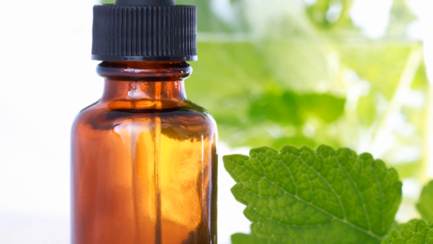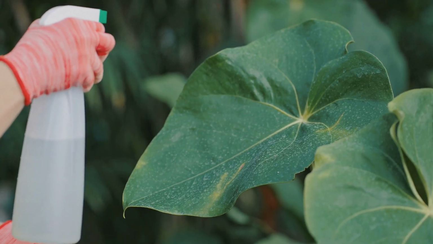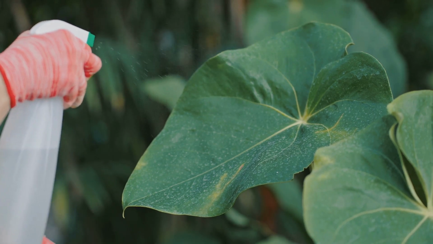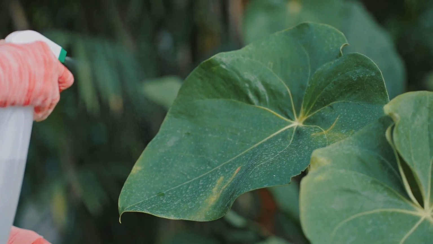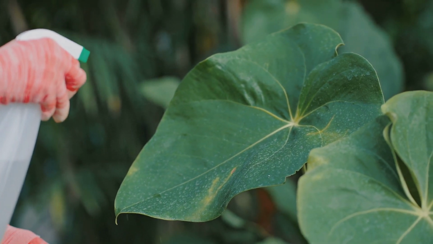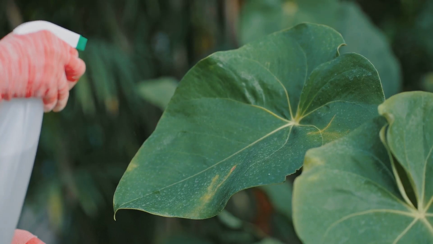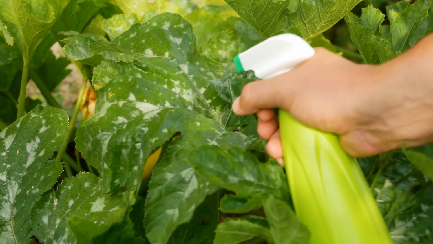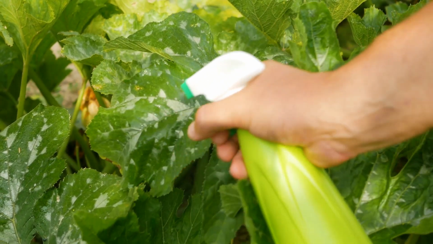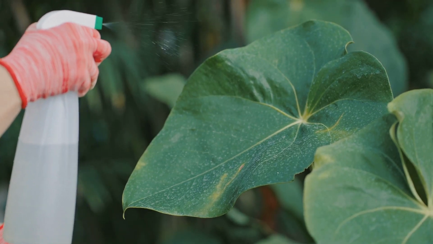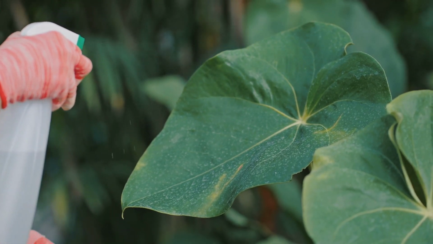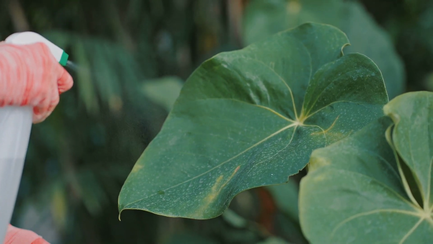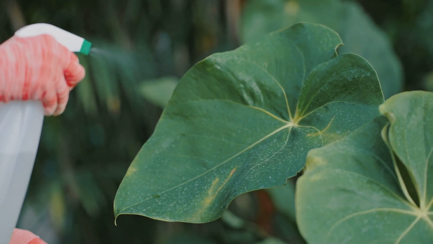To manage these pests organically, you can use insecticidal soap. This method is effective in controlling soft-bodied insects like aphids and spider mites by disrupting their cell membranes. Another organic option is neem oil, which targets the pests without harming beneficial insects. Neem oil works by interfering with the pests' hormonal systems, making it harder for them to grow and reproduce.